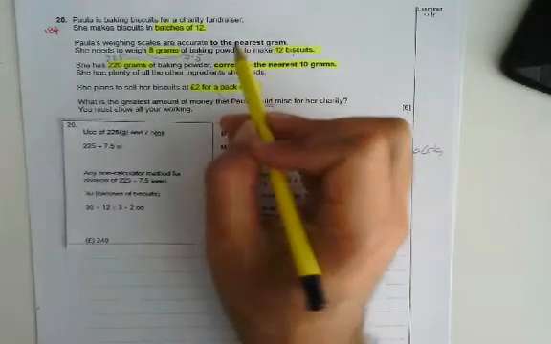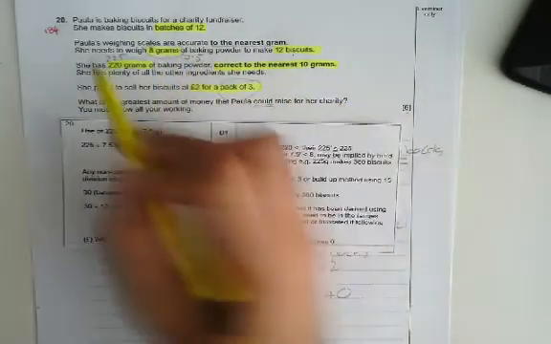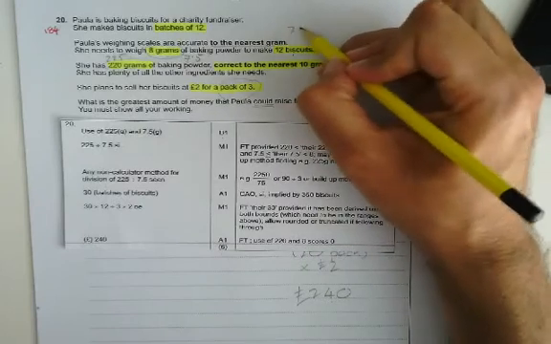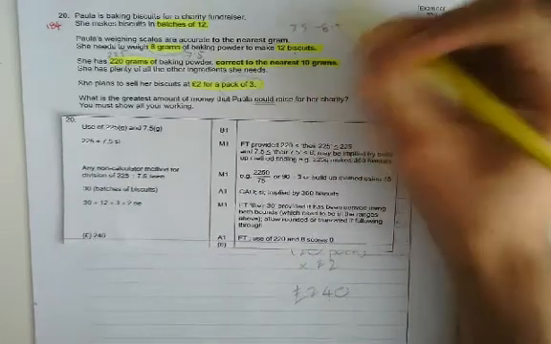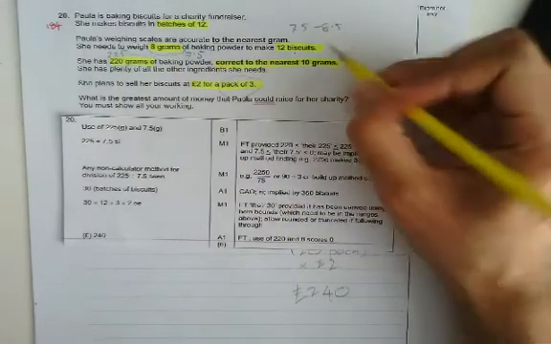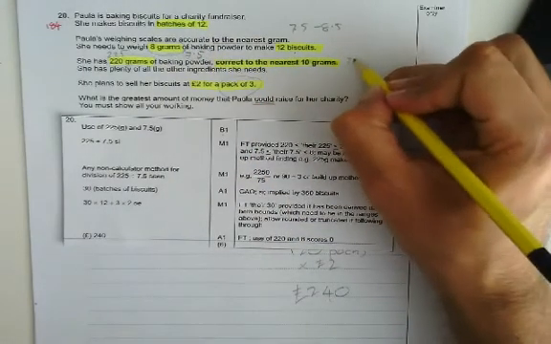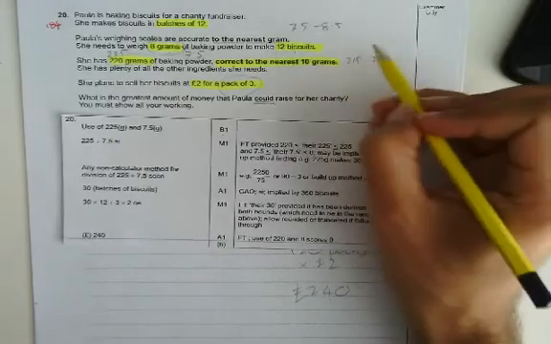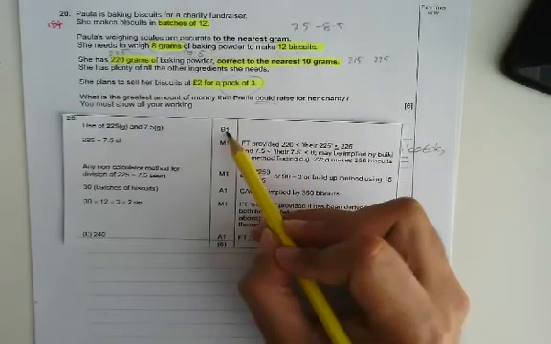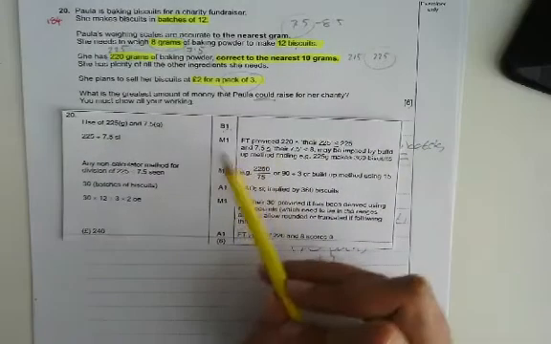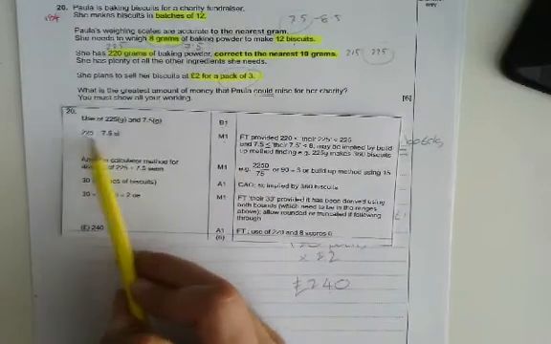Whenever you see things like that, correct to the nearest gram, you should be saying, well, it's going to be either 7.5 or 8.5, because that's the range with which it would be correct to the nearest gram. Same with this one, correct to the nearest 10 grams, that would be 215 or 225. If you were to do that, they can see that you've at least got them written down, so you probably get that mark there.